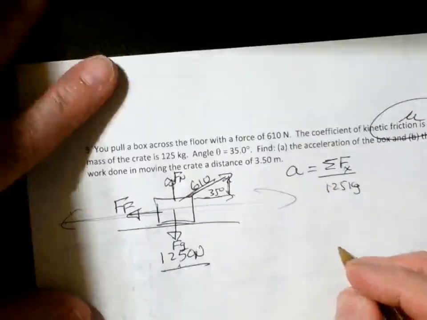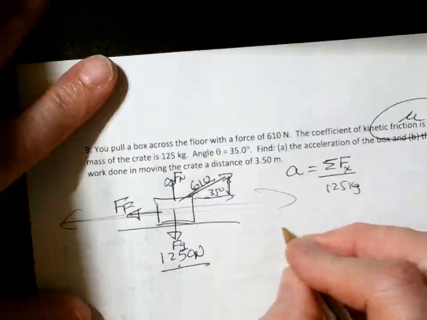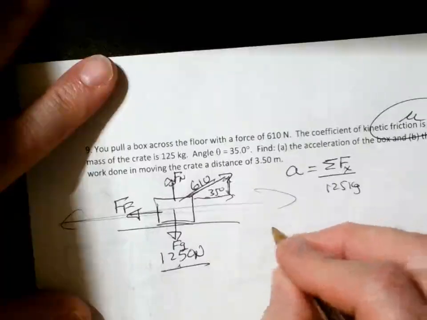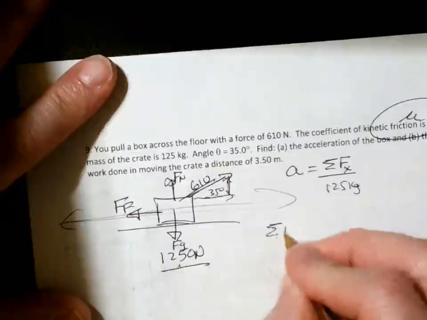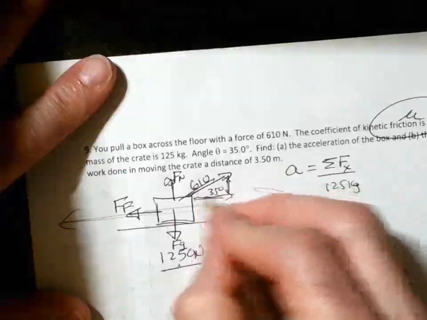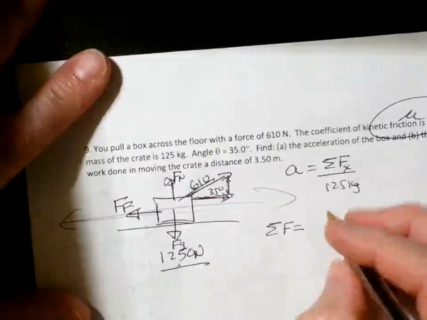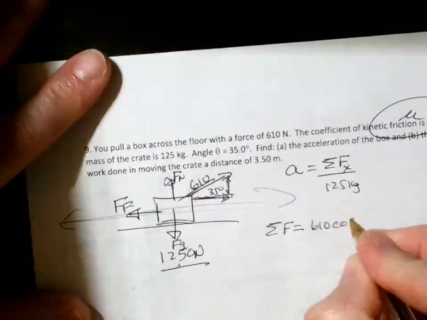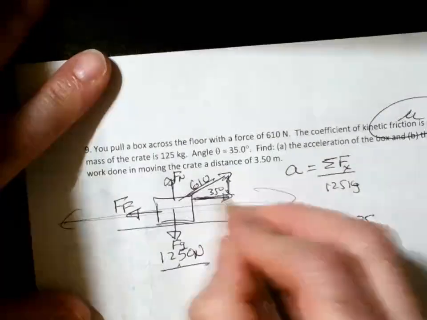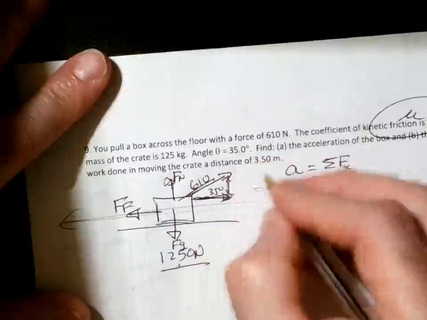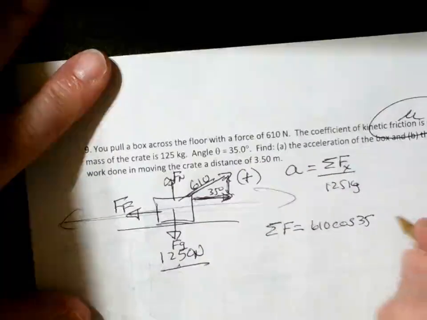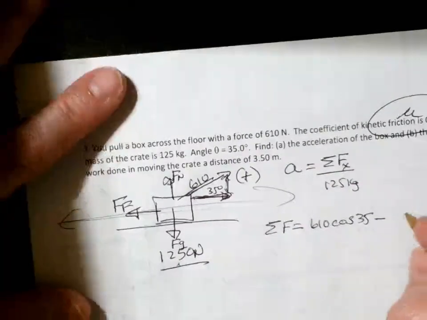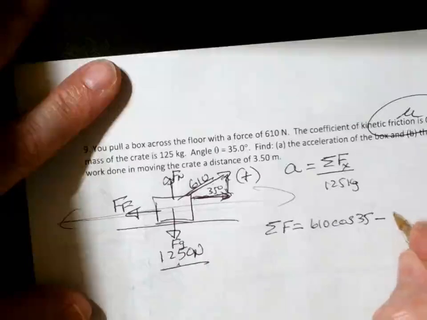So in the x direction, the net force is equal to the component that's pulling in the x direction. So we're going to say 610 cosine 35. That's the adjacent side. And we're going to say right is positive. And then minus the force of friction.